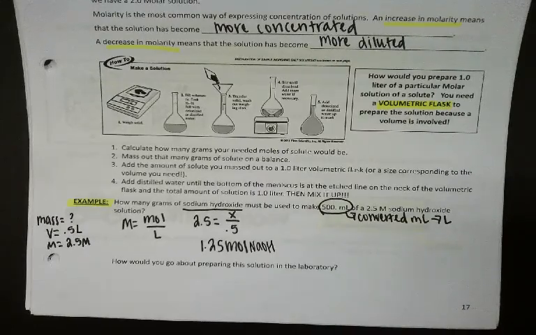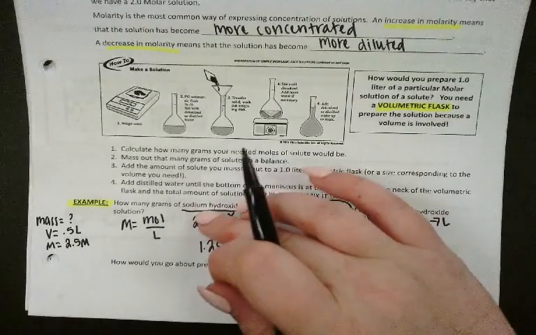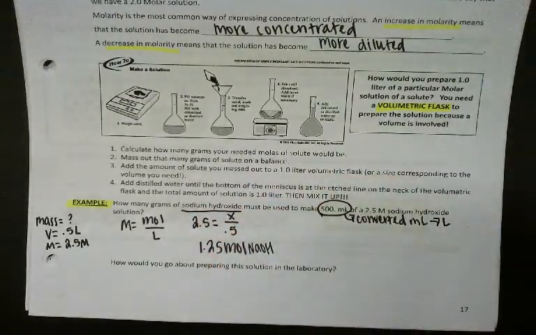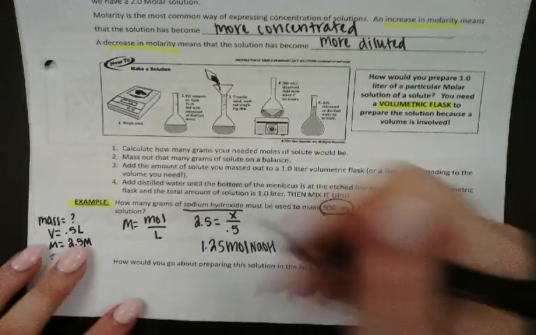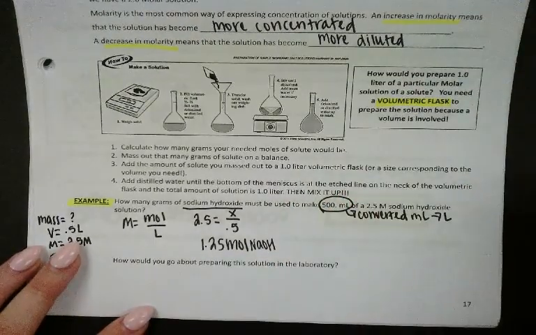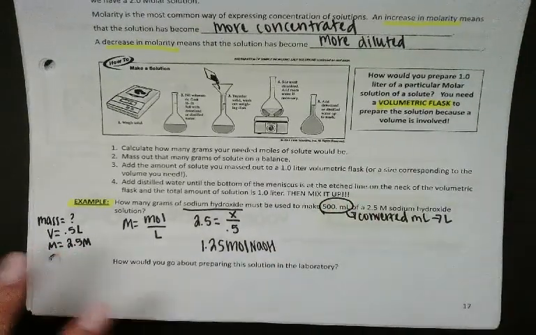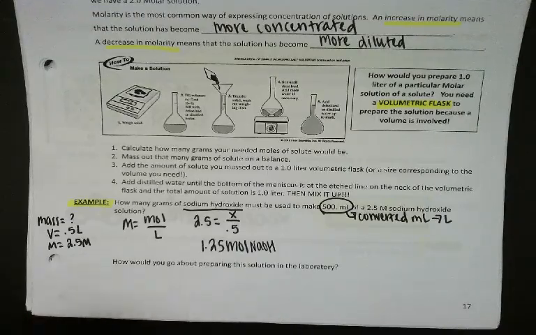Why is it important that I write sodium hydroxide down correctly? Yes, Joey. Change the results how?